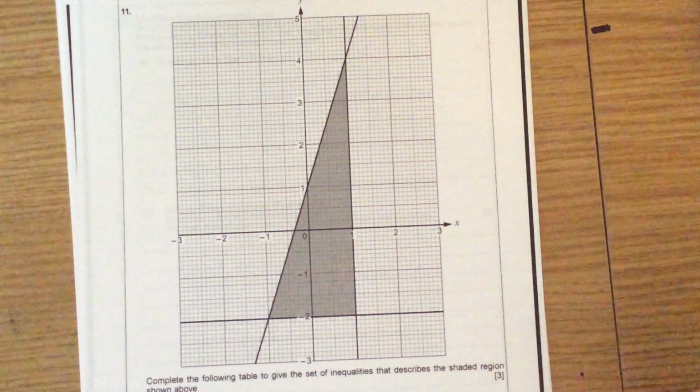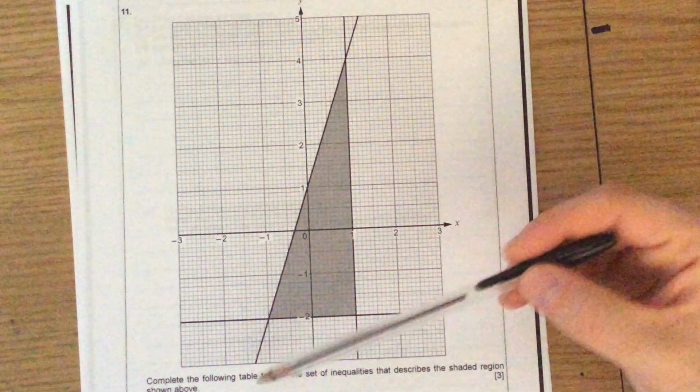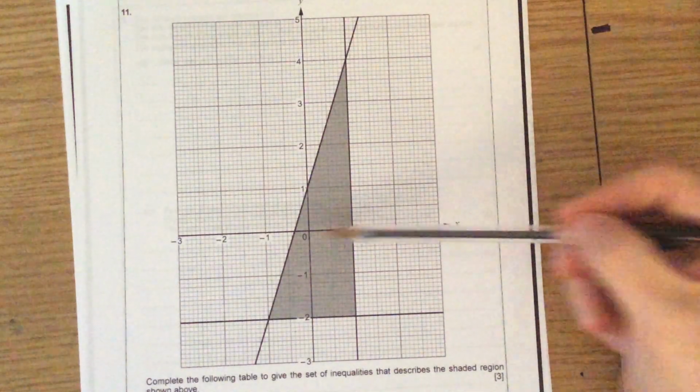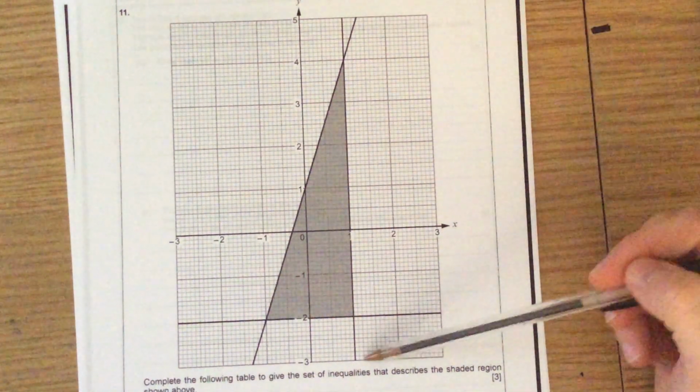Question number 11. Complete the following table to give the set of inequalities that describes the shaded region. So they've told us x is less than or equal to 1, and that's this vertical line here, because every point to the left-hand side of that will have an x value of less than 1.